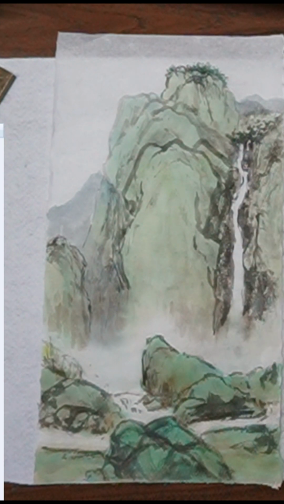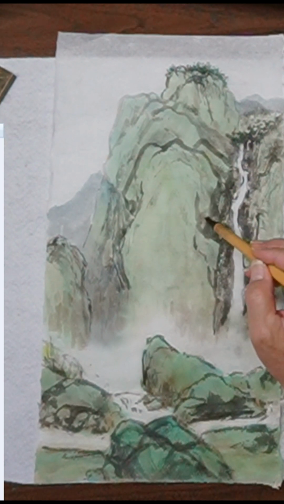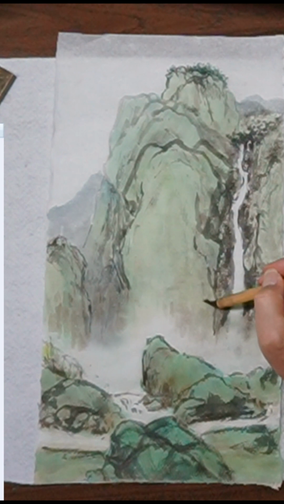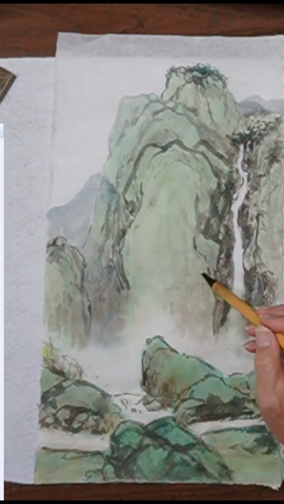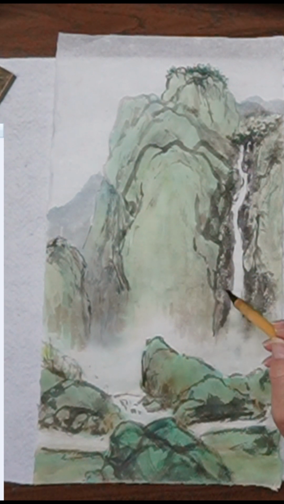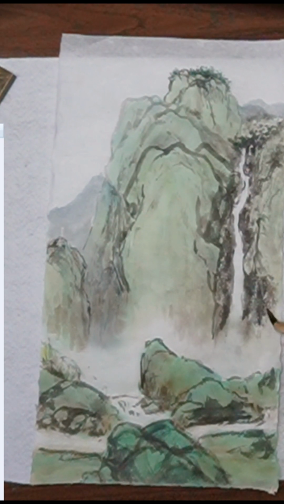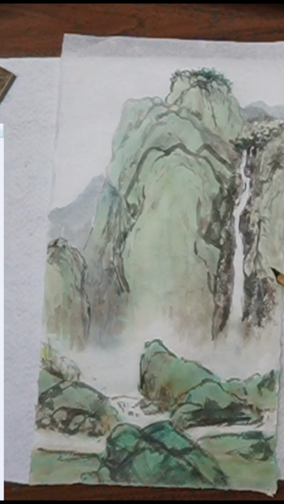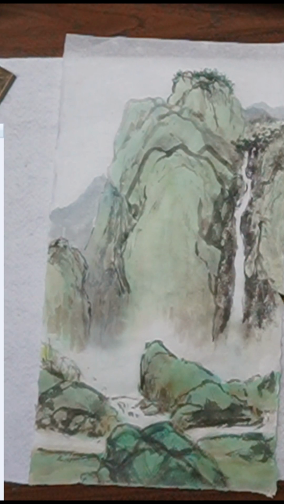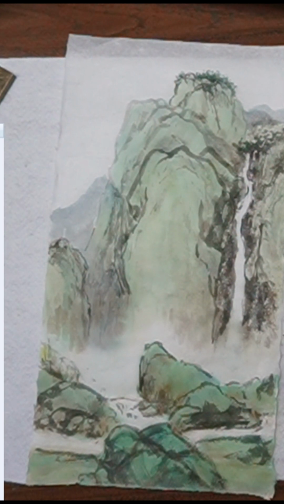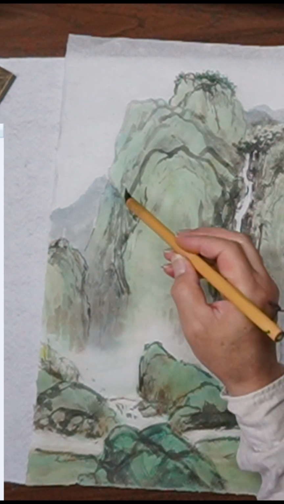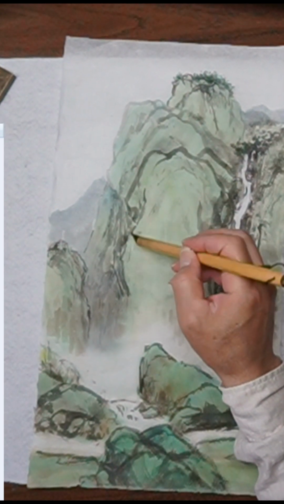Imagine if you hang this in your living room or your bedroom. You don't want to have sunshine all the time, right? Sometimes you just want to meditate to sleep. So this kind of mountain landscape brings you peace and calmness instead of excitement.